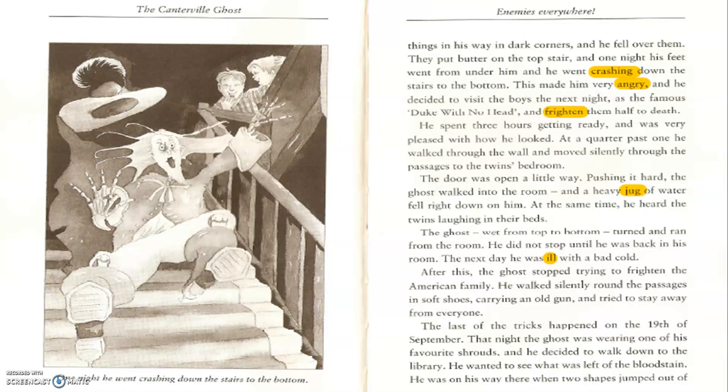He walked silently around the passage in soft shoes, carrying an old candle, and tried to stay away from everyone. The last of the tricks happened on the 19th of September. That night, the ghost was wearing one of his favorite gowns, and he decided to walk down to the library.